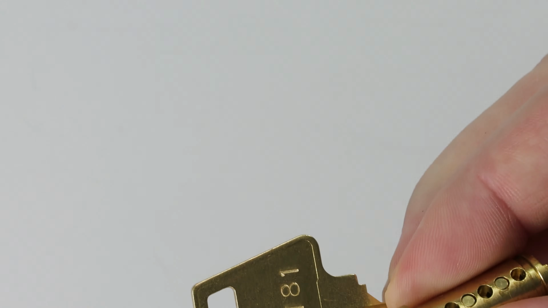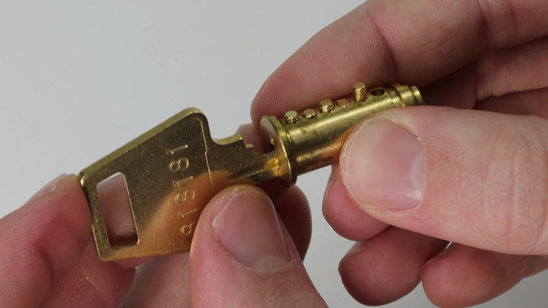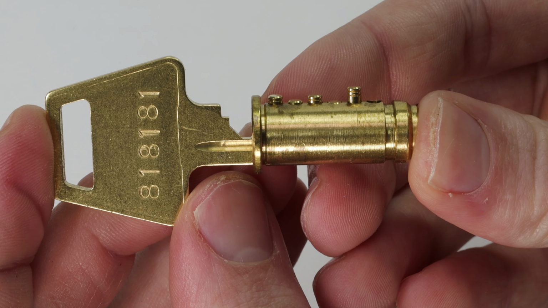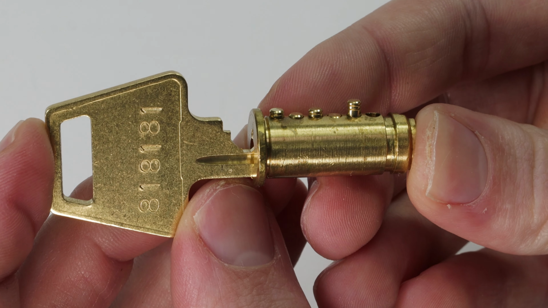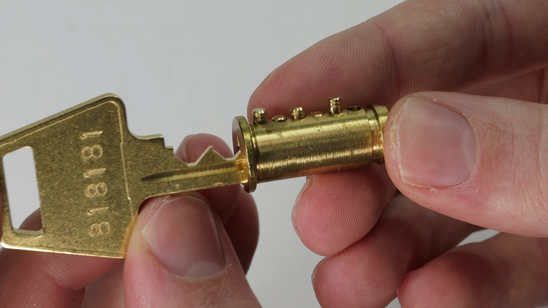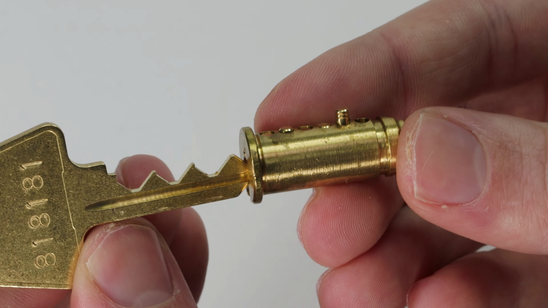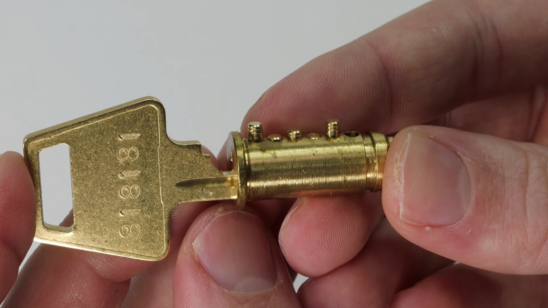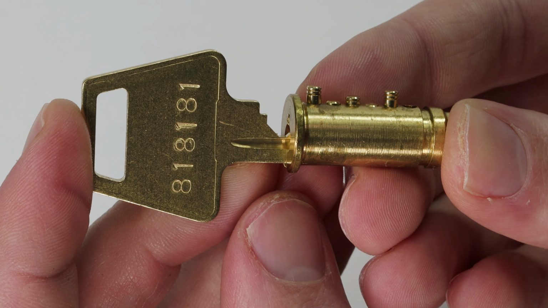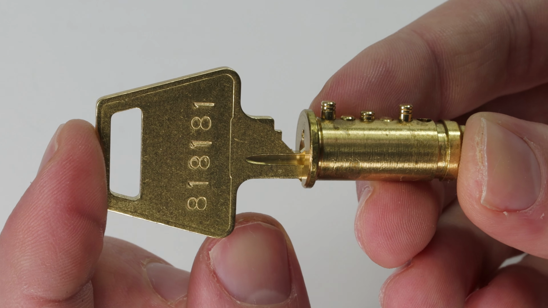So as we start to insert our key, look at what happens. Our key gets stuck right there. What's happening is, as soon as our key gets to the first hook in position number 4, it's going to make it so that the key is no longer able to insert. Because of this, we're going to have a key that's not going to work.